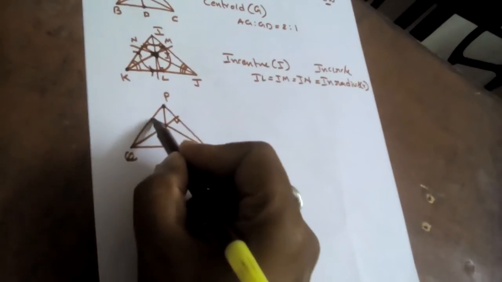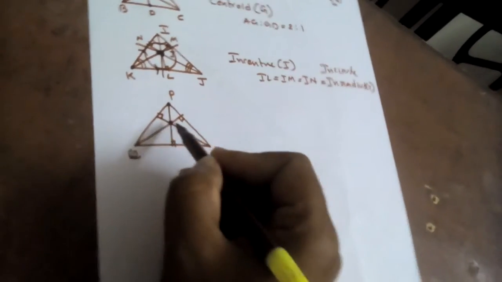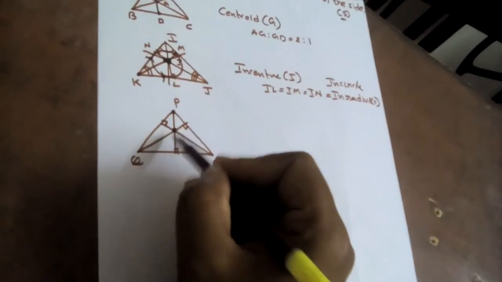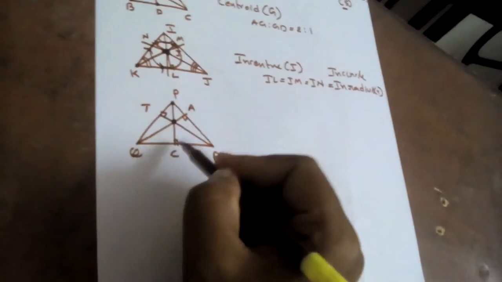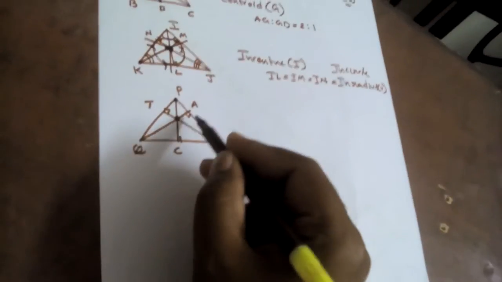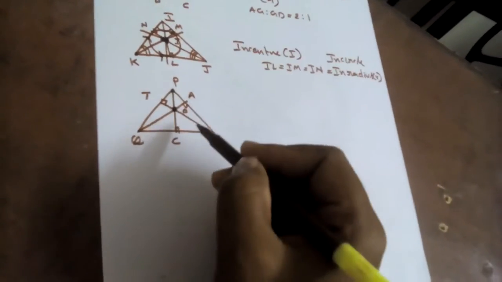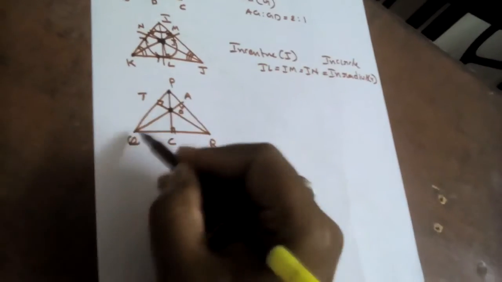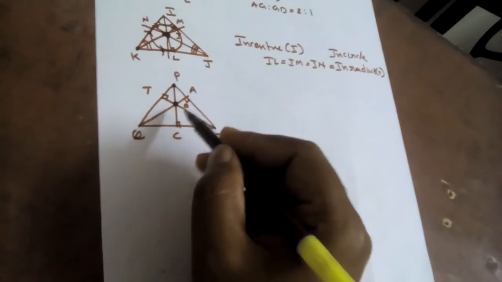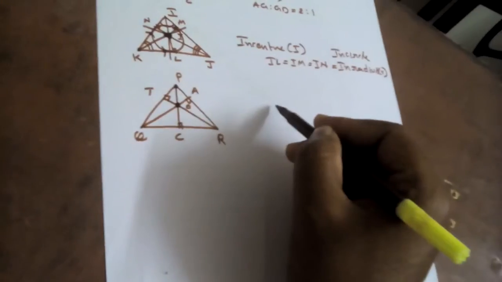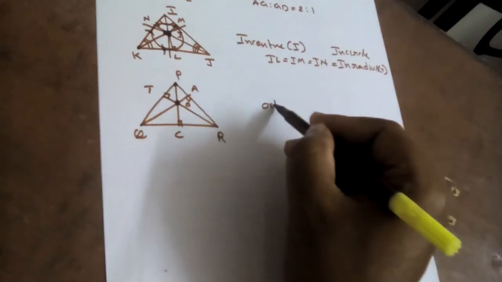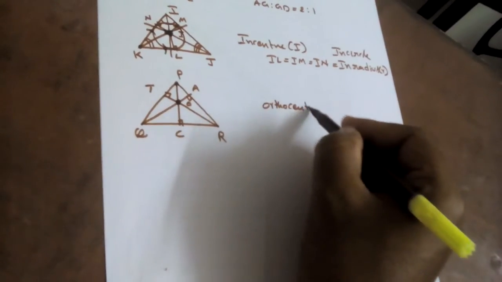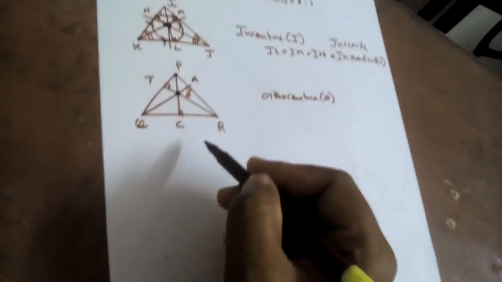Here also surprisingly, the third altitude passes through the point where the previous two altitudes met. Say C, A, T, these are the feet of the perpendiculars. So this is called orthocenter. With the help of set square also we can draw altitudes. The altitude means the height of the triangle. So here this is called orthocenter, represented with the letter O.